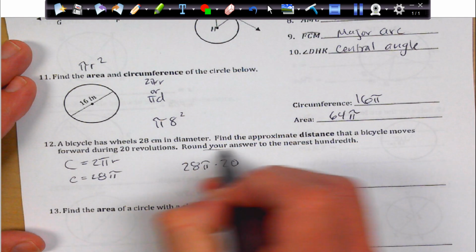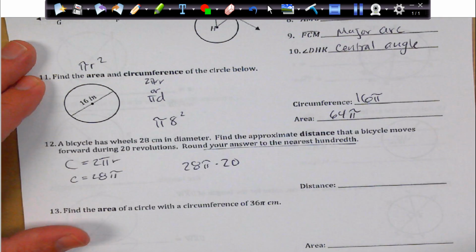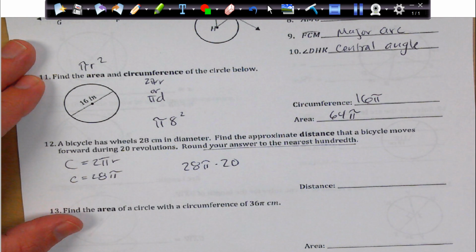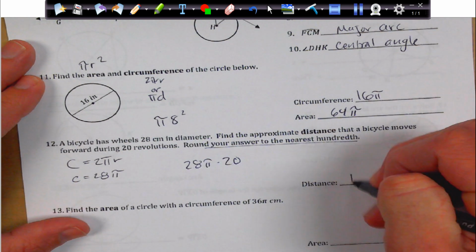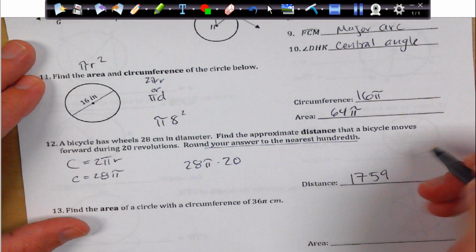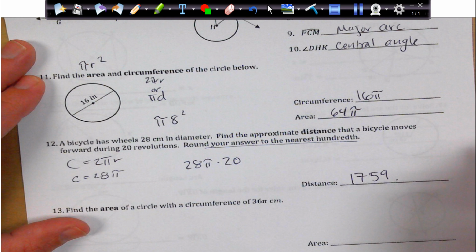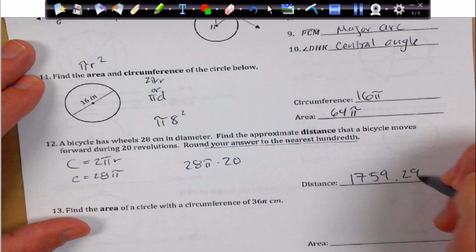So it's rounding us to the nearest 100. If this was in pi form, we just do 560 pi, but it wants us to multiply it by pi and get a decimal, so we get 1759.29, so that's 2 decimal places, and that's going to be in centimeters.